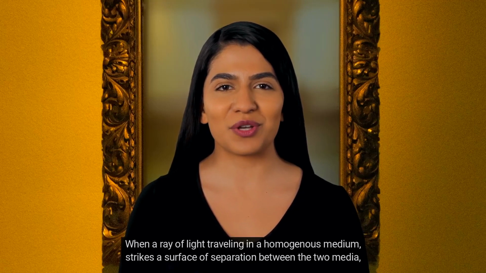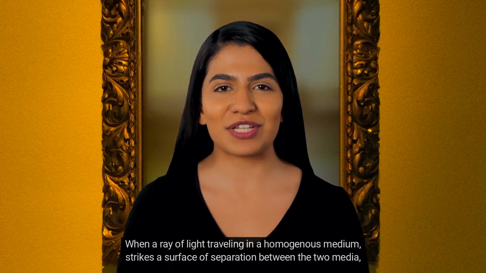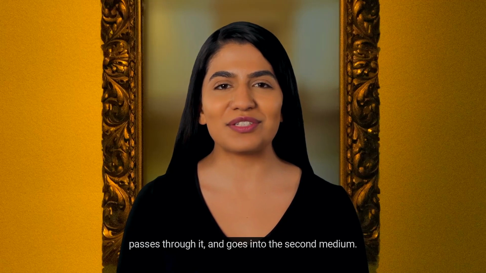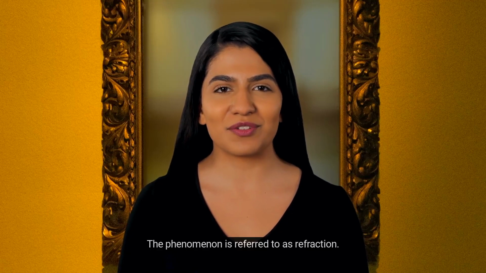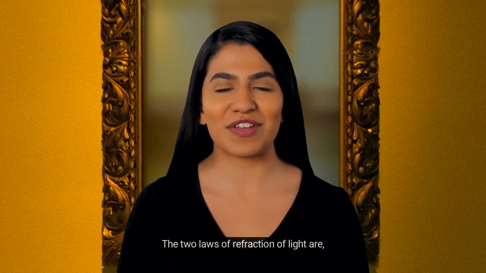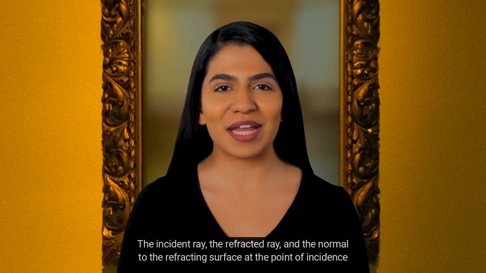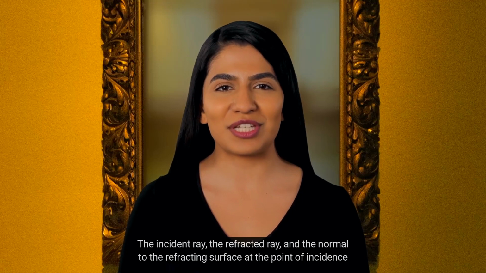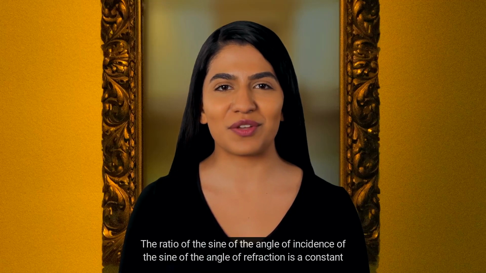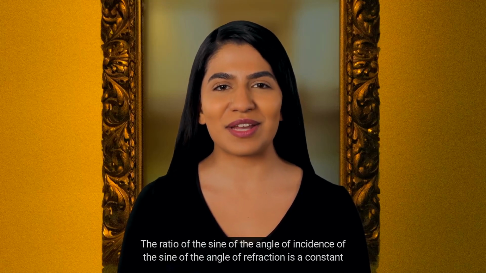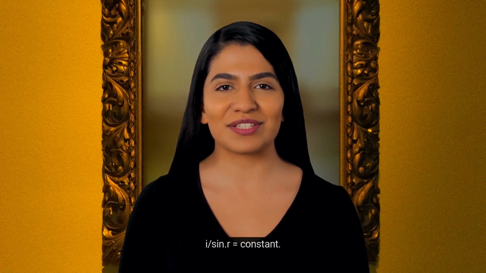Refraction. When a ray of light traveling in a homogeneous medium strikes a surface of separation between the two media, passes through it, and goes into the second medium, the phenomenon is referred to as refraction. Laws of refraction. The two laws of refraction of light are: 1. The incident ray, the refracted ray, and the normal to the refracting surface at the point of incidence all lie in the same plane. 2. The ratio of the sine of the angle of incidence to the sine of the angle of refraction is a constant for a given pair of media, i.e., sin i / sin r equals constant.